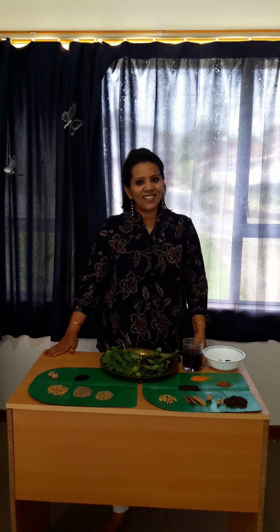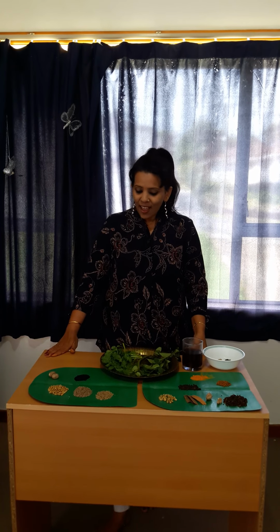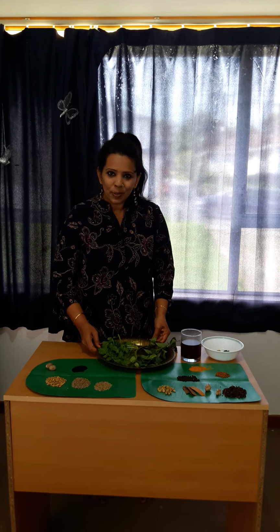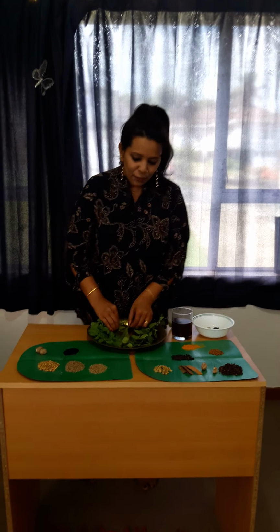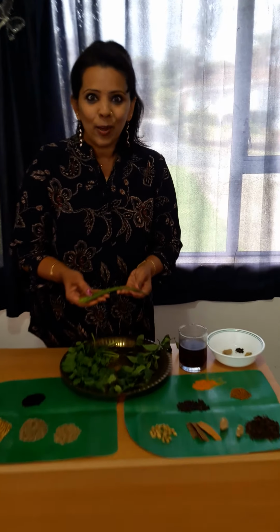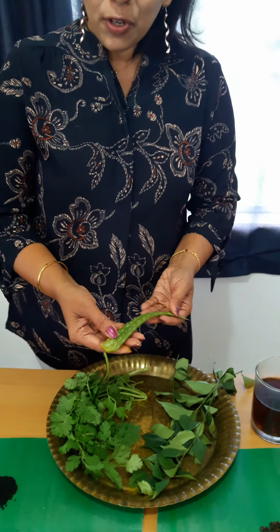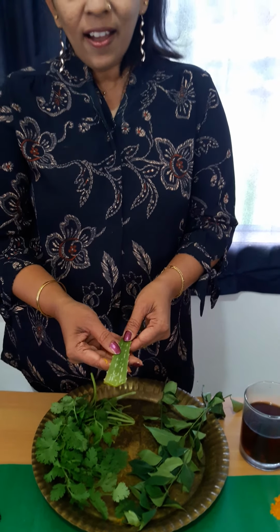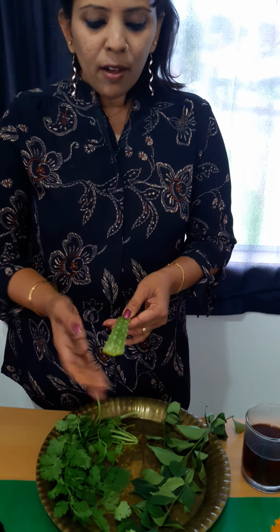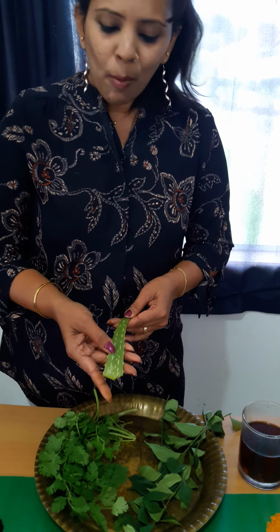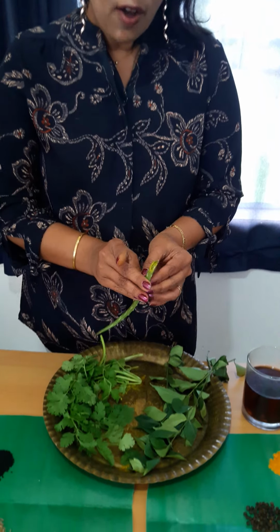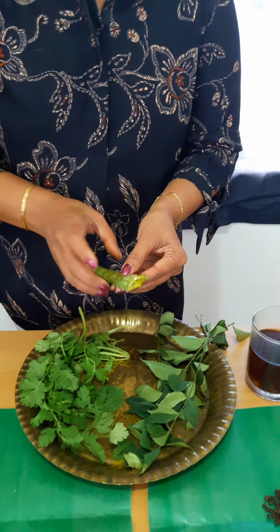Today I'm going to introduce a few herbs and spices in Ayurveda. Now I'm going to introduce the herbs first. The first one I'm going to introduce is aloe vera. Probably most of you are quite familiar with aloe vera. Now you usually get the processed form of the aloe vera juice. You can also use the gel of aloe vera.